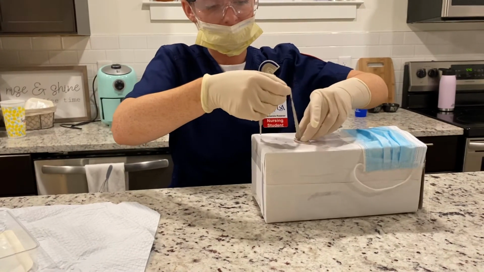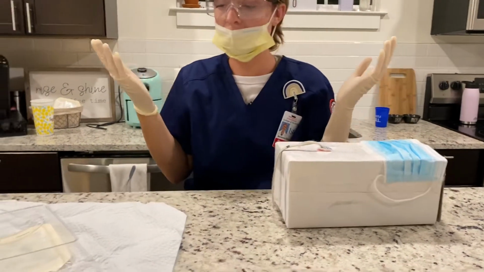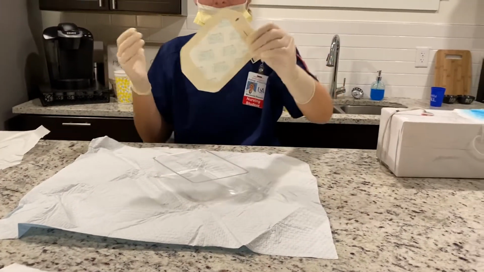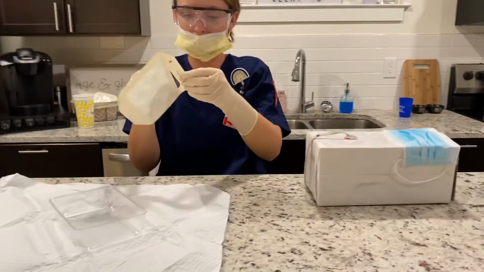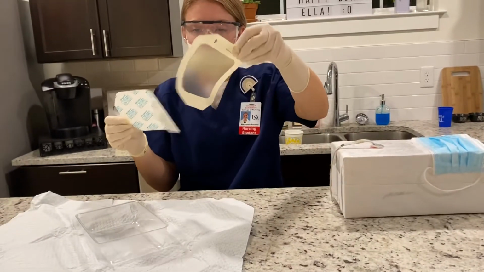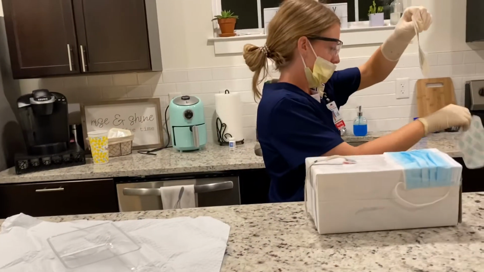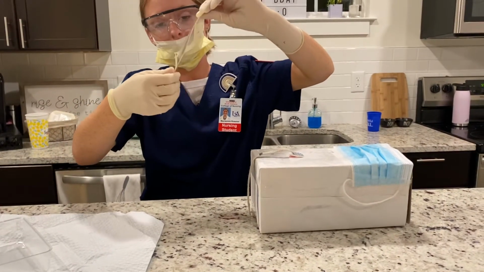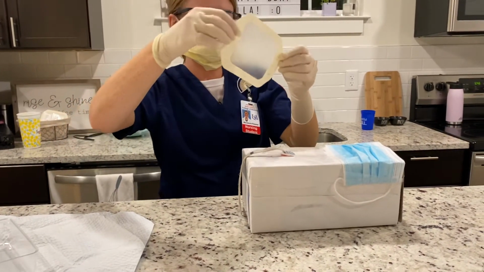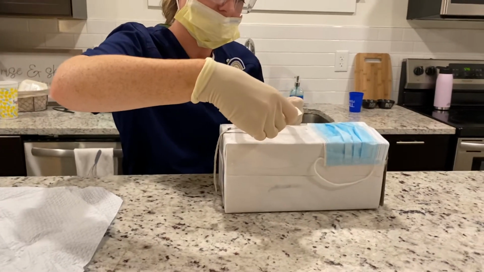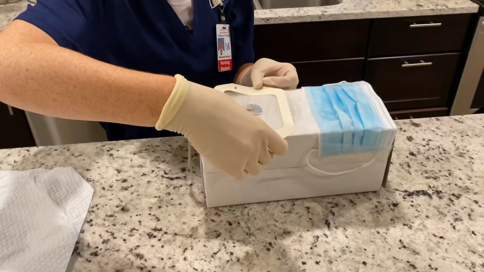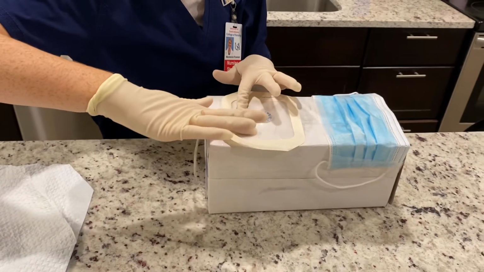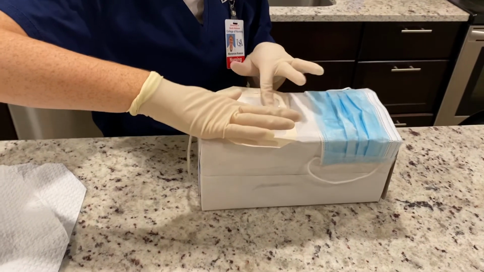Okay. Now I'm going to apply the Tegaderm, only touching the paper, and I am going to place this so the insertion site is in the center, and make sure it adheres to the patient's skin.